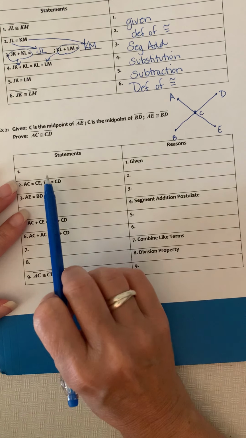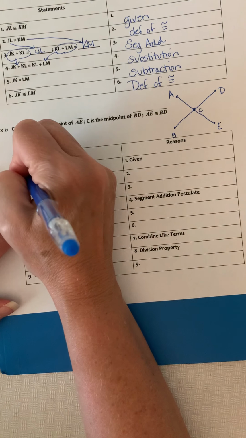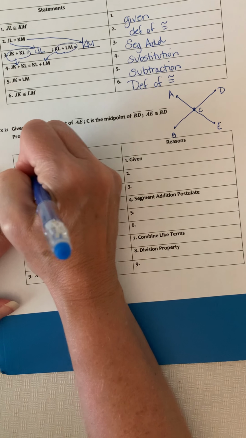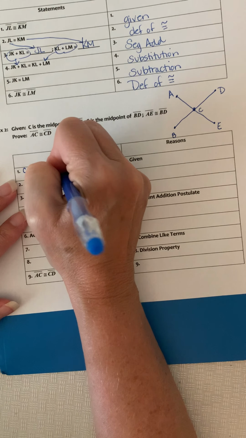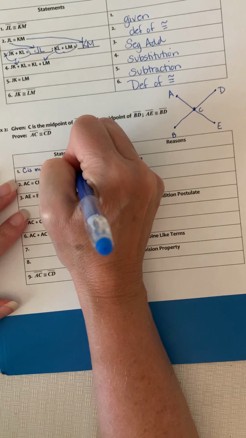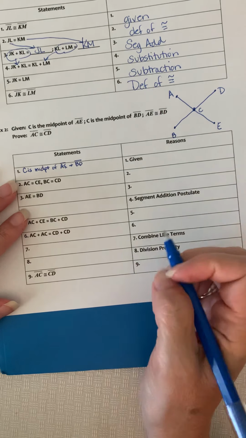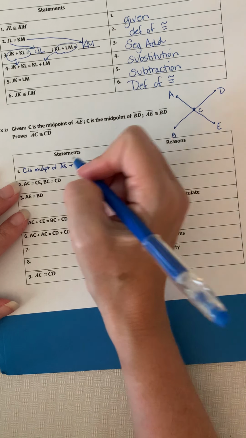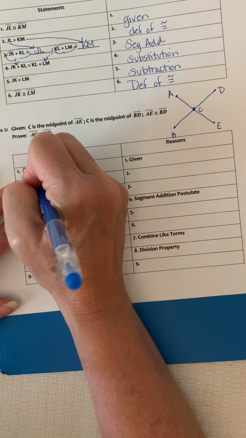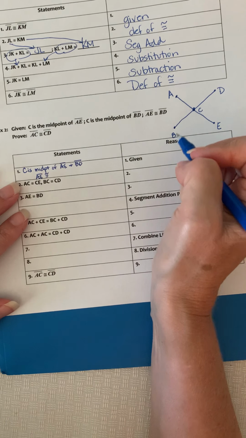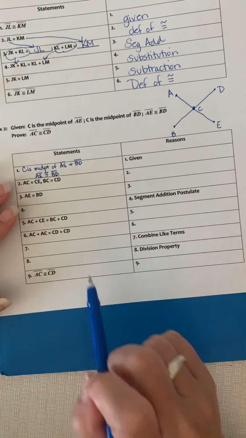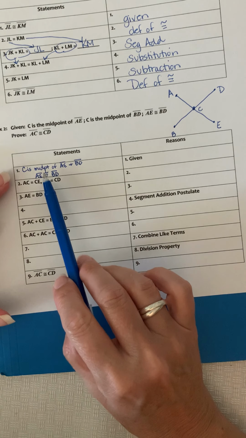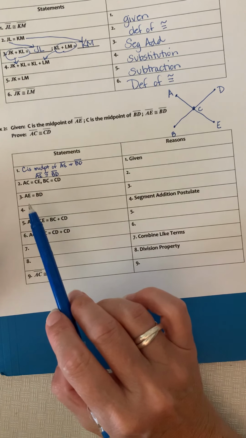So the first statement is given, and we need to write all of that. C is the midpoint of segment AE and segment BD, and also segment AE is congruent to segment BD. So we put all of the givens there. Sometimes you'll see the givens separated on two lines. That's fine too.